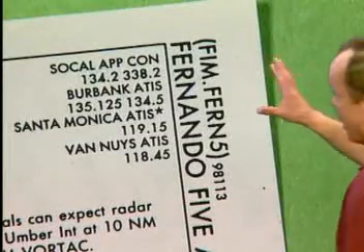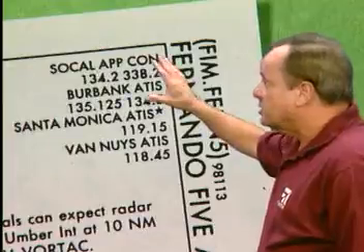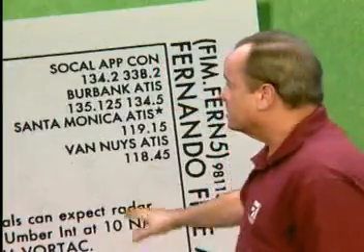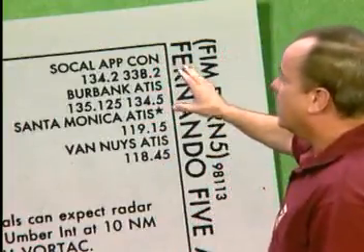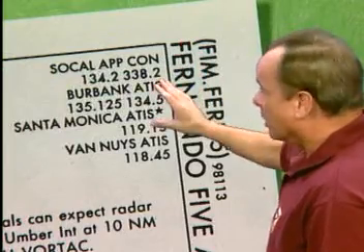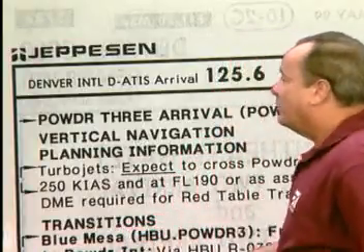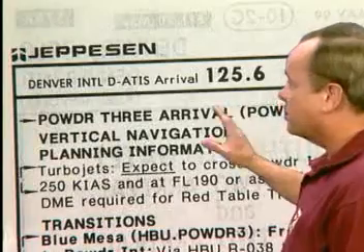And the NOS charts list a few helpful communication frequencies. By the way, they don't always list the same frequencies, but you'll usually see approach control and ATIS and so on. Now, Jeppesen files the STAR with the approach chart for the airport, and they only list the ATIS because all of the other frequencies you'll see on the approach chart itself.